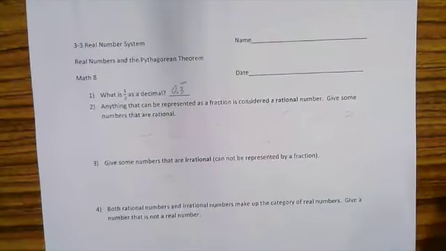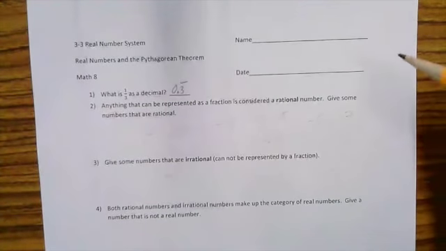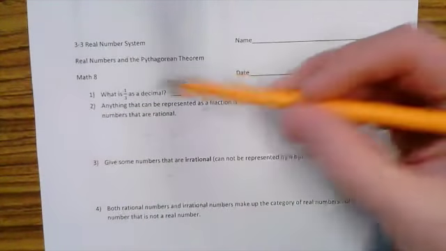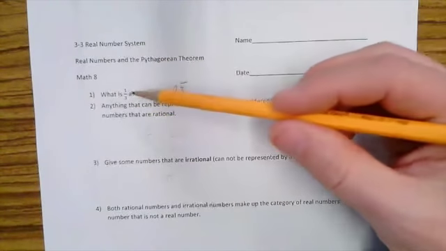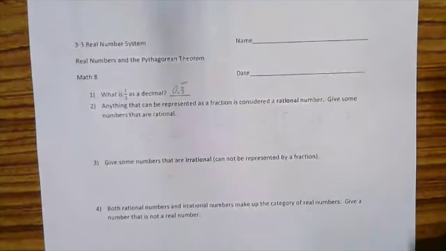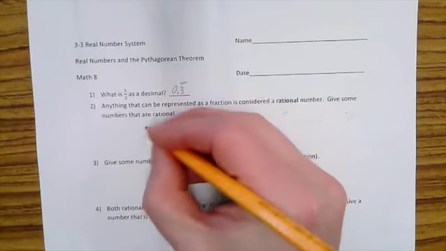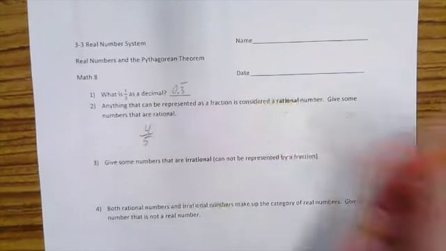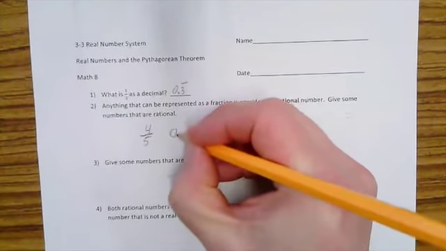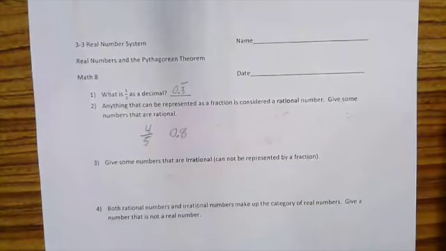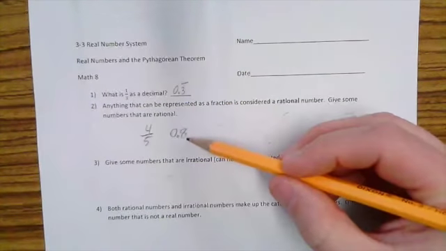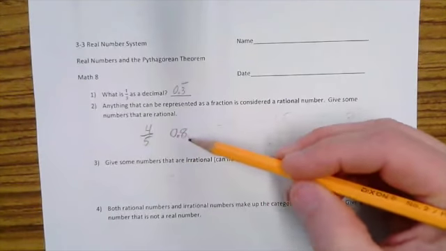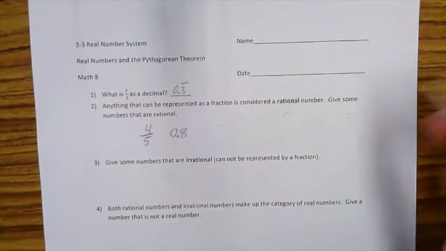And actually, anything that could be represented as a fraction is considered a rational number. So 1/3 is a rational number. 0.3 repeating is a rational number. Anything represented by a fraction, or even a decimal here, like 8/10, or 4/5, can be changed into a fraction.